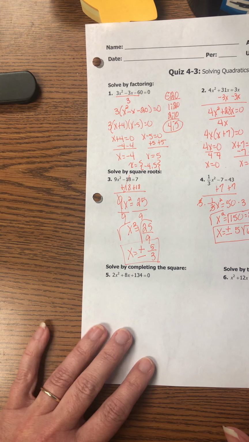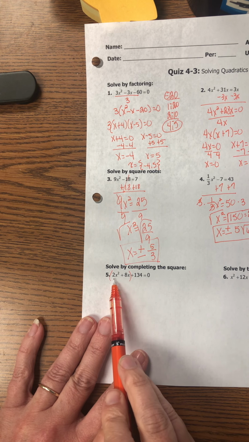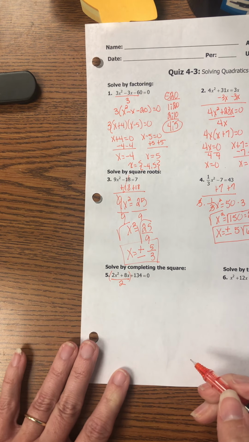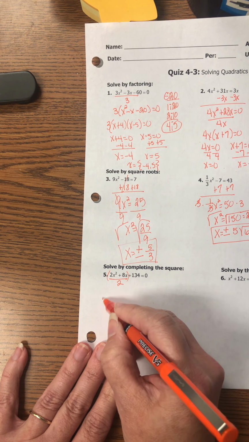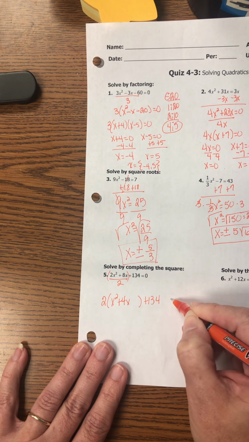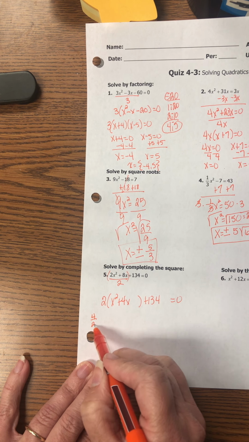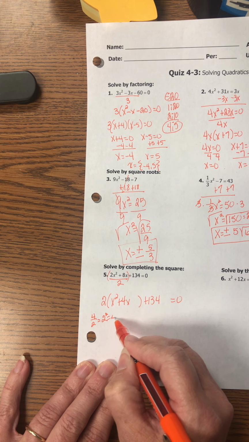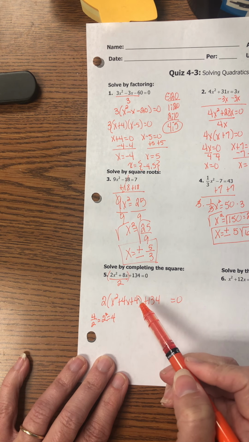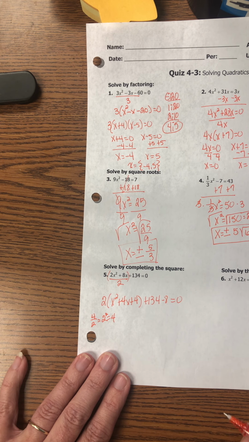Okay, on number 5, we're going to complete the square. So if you group these two together, remember to complete the square, this term has got to be positive 1. So let's factor that out of only x squared and x terms. Now let's take our middle term, which is 4, and divide it by 2 to get 2. And then square it to get 4. So we're going to add 4 here. Well, we really didn't add 4. We added 2 times 4, which is 8. So that means I'm going to go outside and subtract 8.